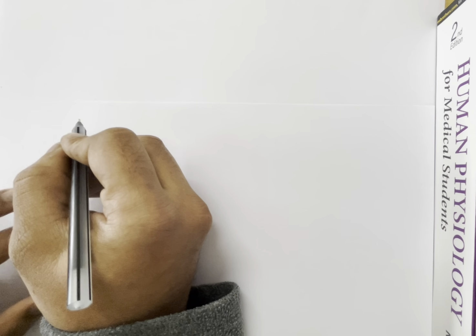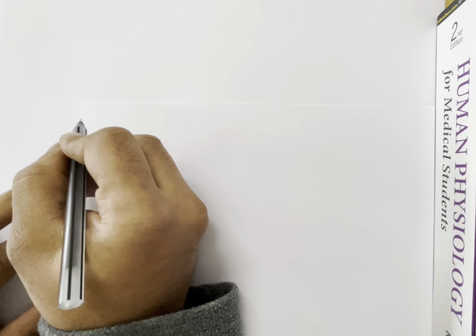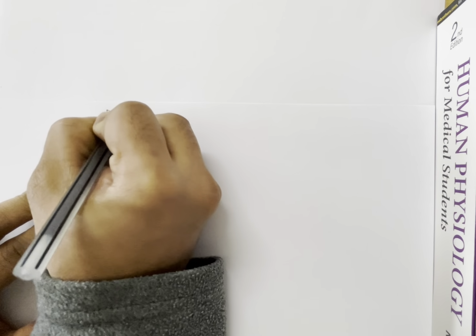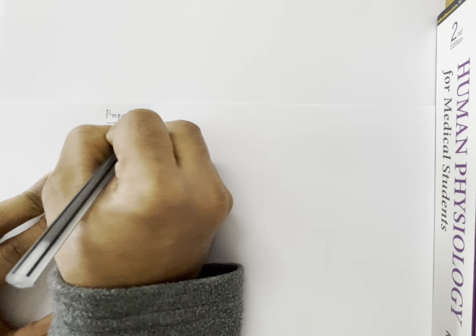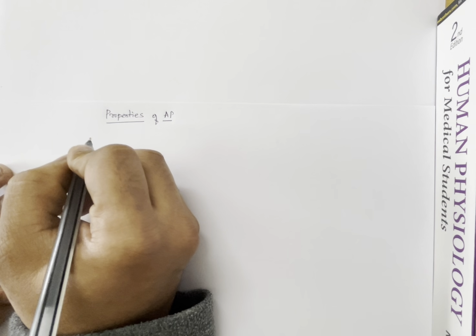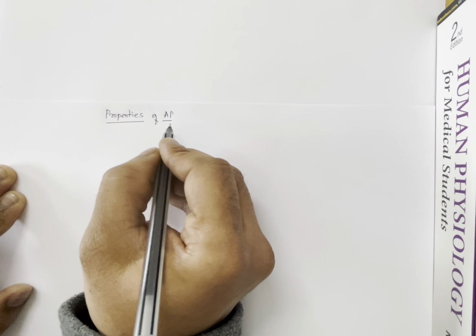Namaste everyone. In this lecture, I will be explaining the properties of action potential. So we all know what is action potential.